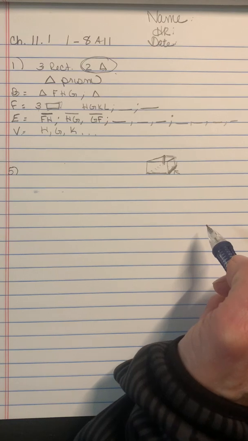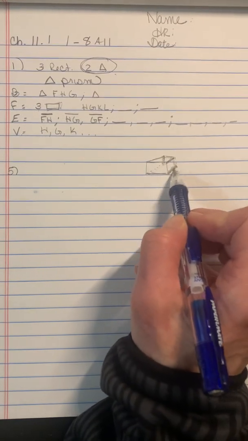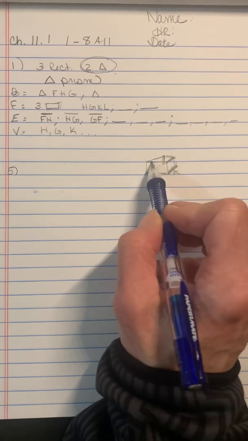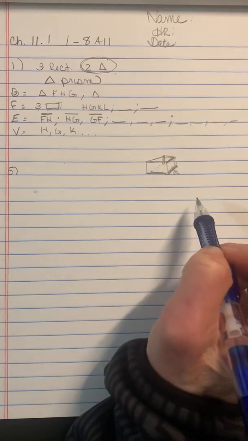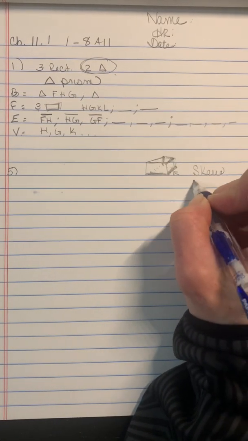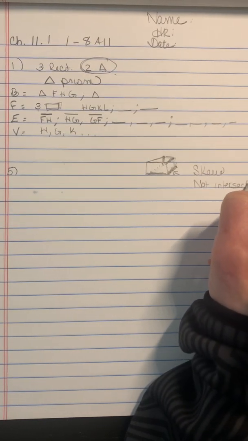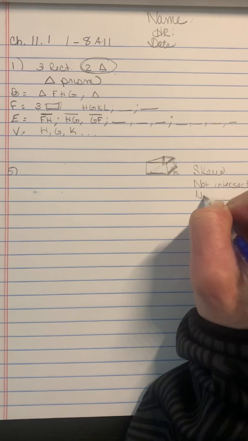So remember that for skew. Intersecting means they share a point. Parallel means, see how they're parallel to each other? These are parallel to each other. And skew means they're not intersecting. Let me write the word out. Skew is not intersecting, and it's not parallel. Okay, so make sure you're careful when you do your skew.